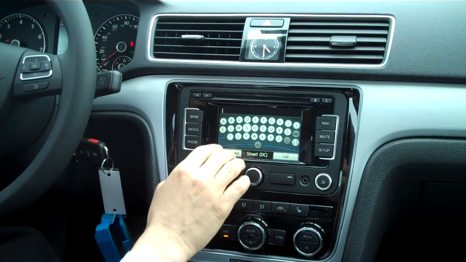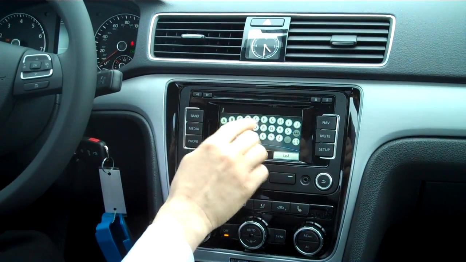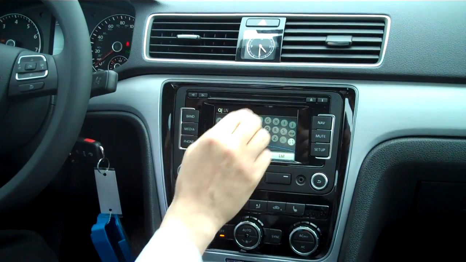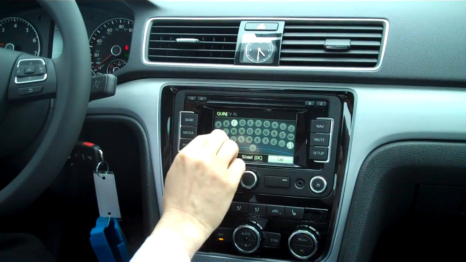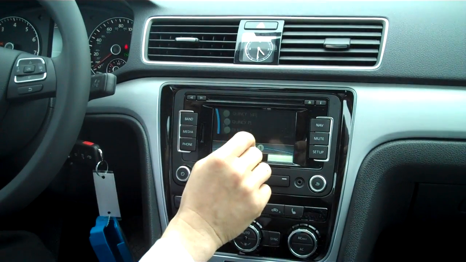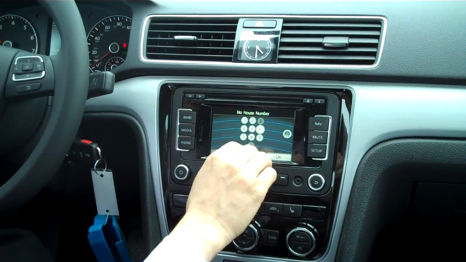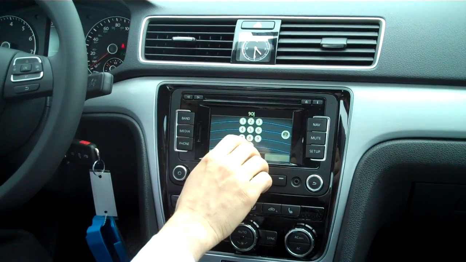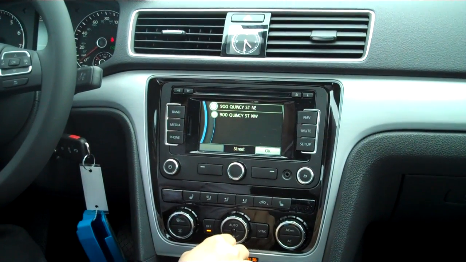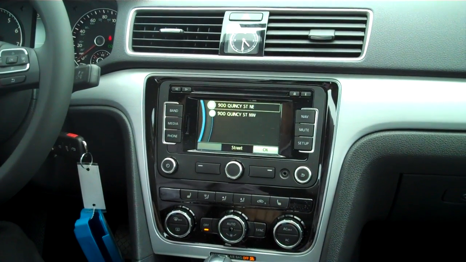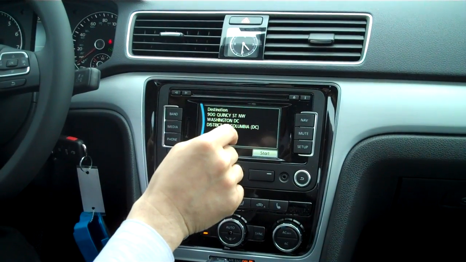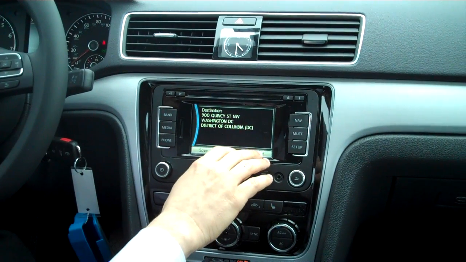Now the street. Let's say we're trying to find Quincy Street Northwest. If I can find the Q, that would make my life easier. There we go. You'll see that it'll eliminate letters that will not be available to you. Now let's say we want to go to the 900 block. Now the beautiful thing about this, the system knows that just like as it is in DC, you have multiple different quadrants. Here we want to go to the northwest quadrant. That's our destination. We click start.